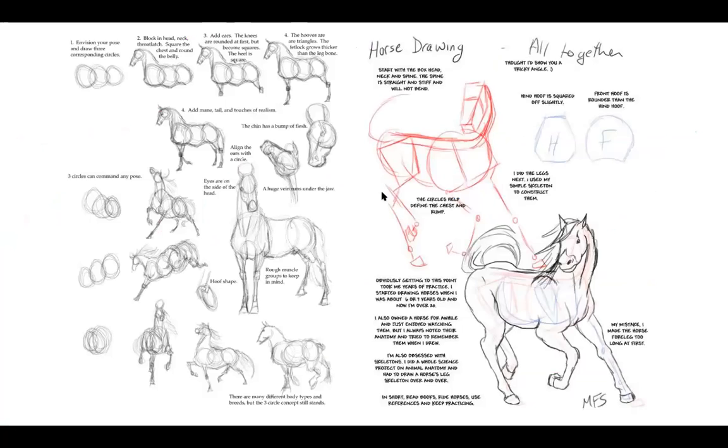So if we look at a horse, these are just some examples of drawing horses. When you're drawing animals, same as humans, it's really good to start by thinking about what are the biggest shapes that I see, and then trying to break those down into simple geometric shapes like circles and squares and triangles, and then you start building up your drawing on top of that.